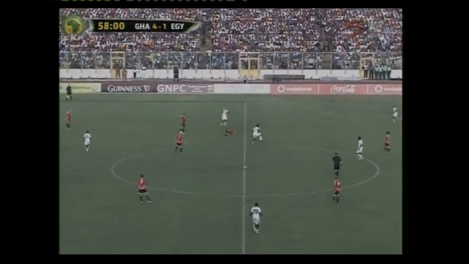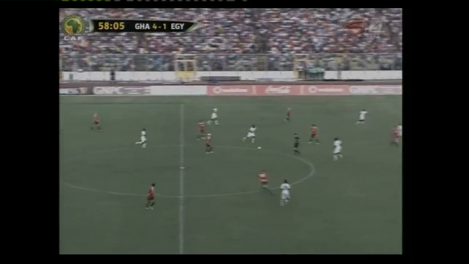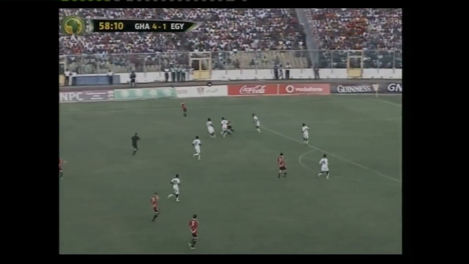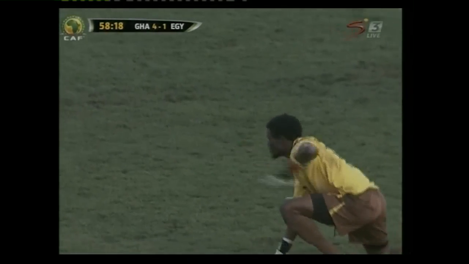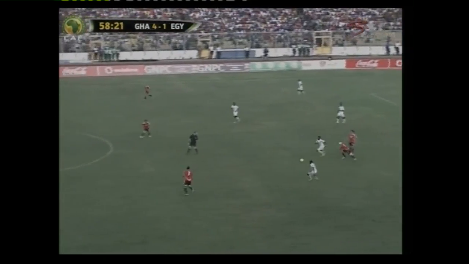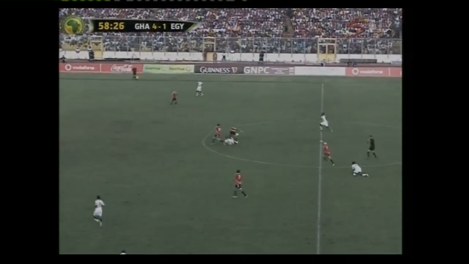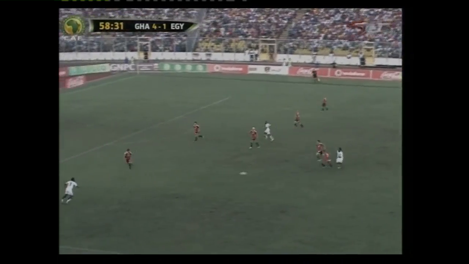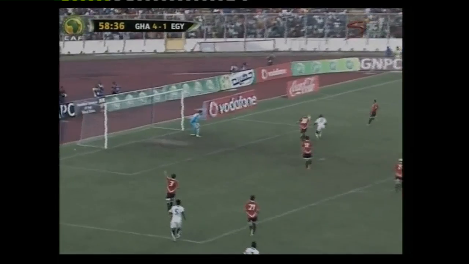Egypt will be rueing the 3rd goal they conceded on the stroke of half-time. Had they gone in at 2-1, they would really have fancied it. 4-1 now. Brazil seems a long way away. Really confident play from Suleiman Tari. Waris. Essien. Gyan on a hat-trick. The cross for Waris.